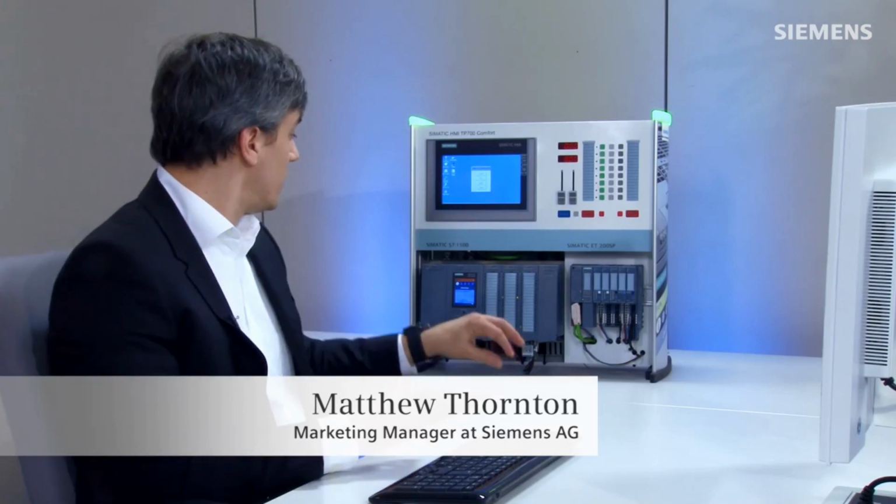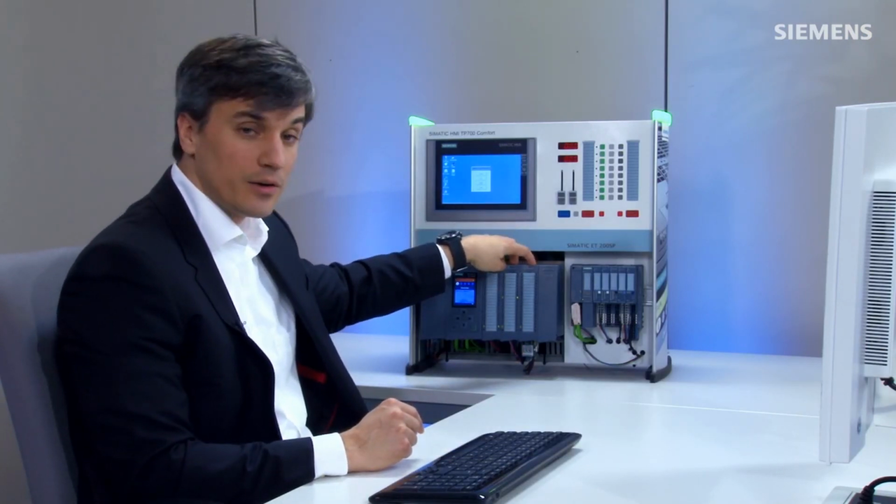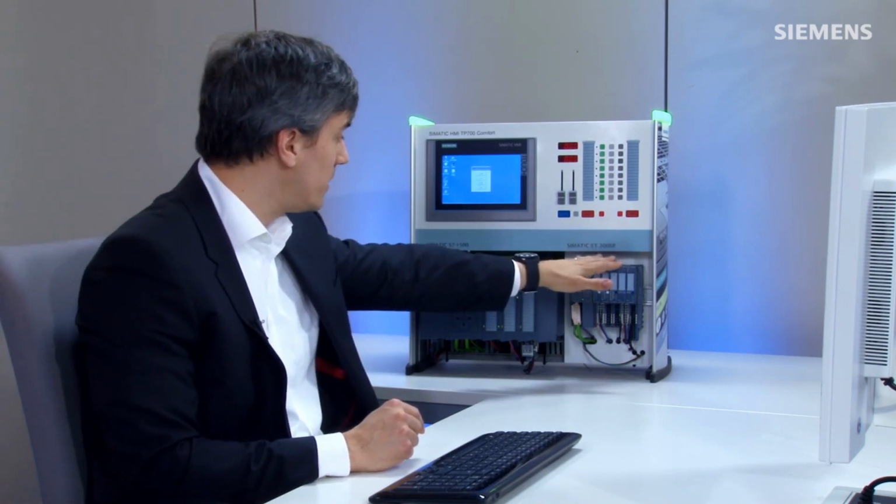The ability to quickly and efficiently create your software and hardware components for a project can be a huge advantage for any engineer. Let me show you how easy they can be. As you can see, here is the 1516 controller, the E2200 MPIO, the distributed E2200 SP, and a comfort panel, all of which is on Profinet. And this is the system we want to build up.